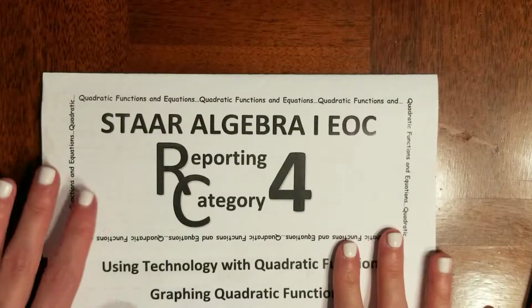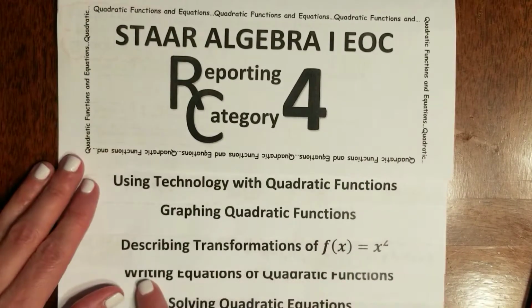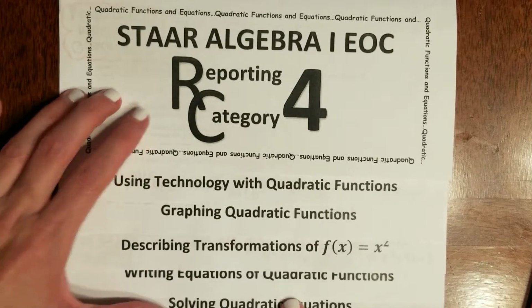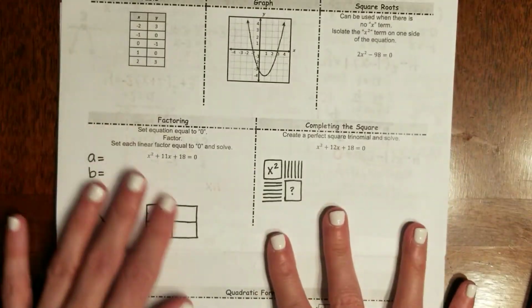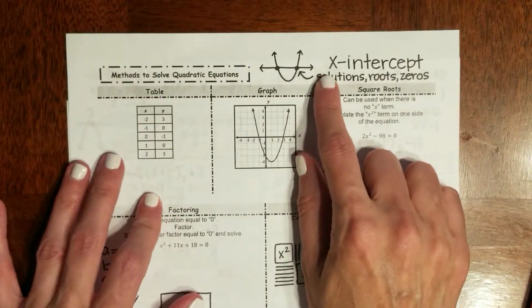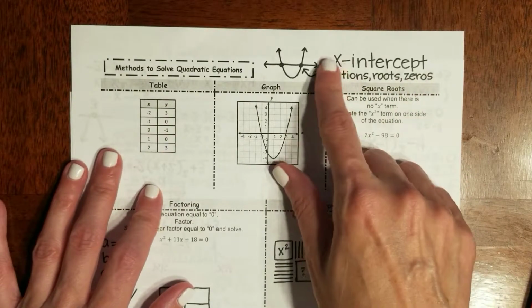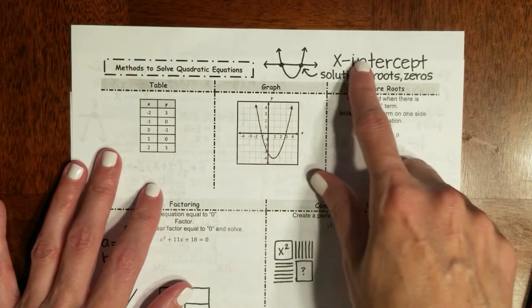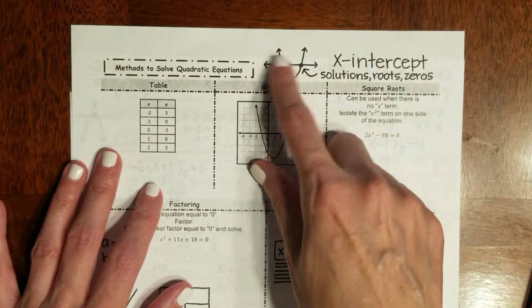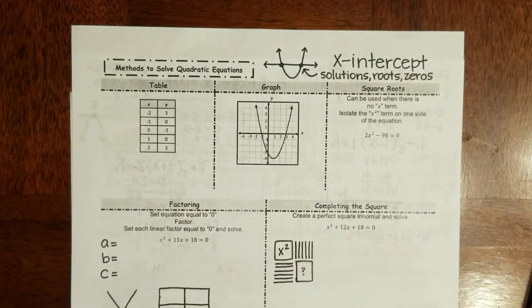Okay, so we're going to talk about reporting category number 4. We are going to talk about solving quadratic equations. And just remember, when you are solving a quadratic equation, you are finding the solutions, the roots, the zeros. Those are other words that are talking about the x-intercept. And it's simply where is the parabola crossing the x-axis. That's what you have to find.